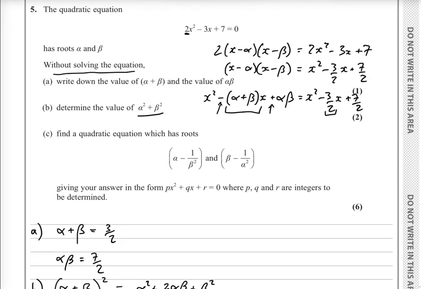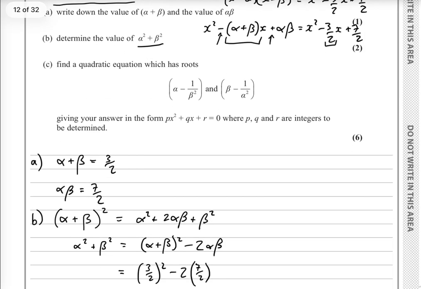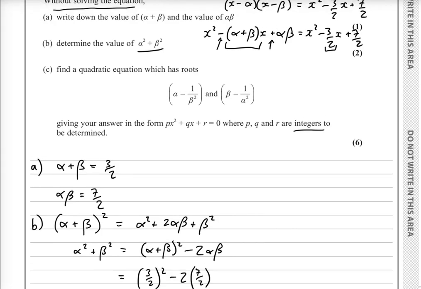Part C, find a quadratic equation which has roots of this, giving your answer in the form px squared plus qx plus r, where they are all integers to be determined. Here we're going to be doing a very similar thing to what we did in part A, but backwards. We want to find the value of alpha plus beta and the value of alpha beta in order to work out what the two numbers that go here and here should be. But I'm not going to use alpha beta because we've already got that, and we're using those inside these roots, so let me call that alpha prime, beta prime.